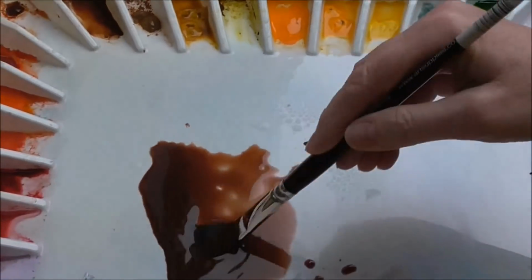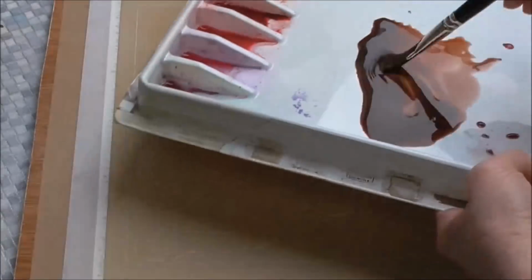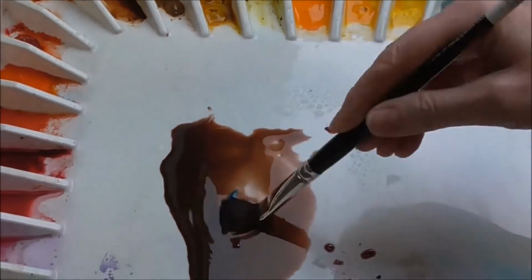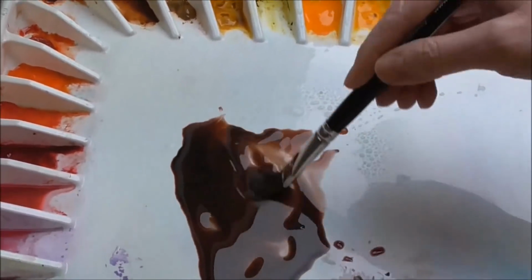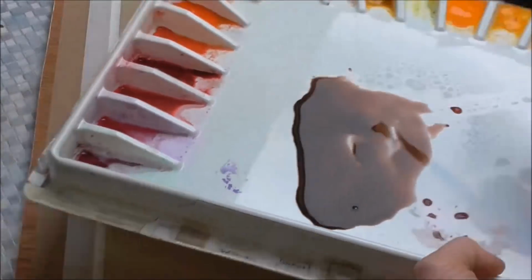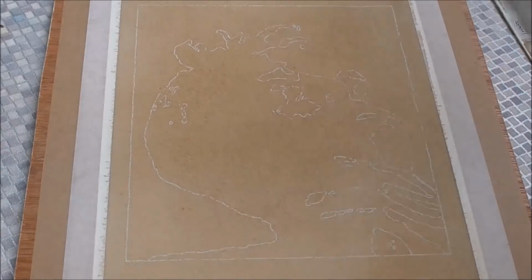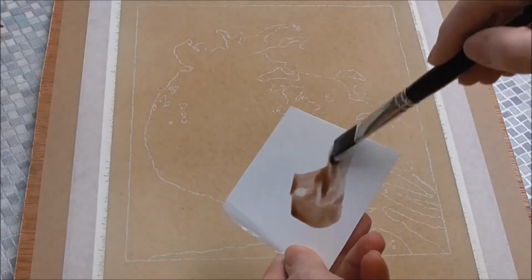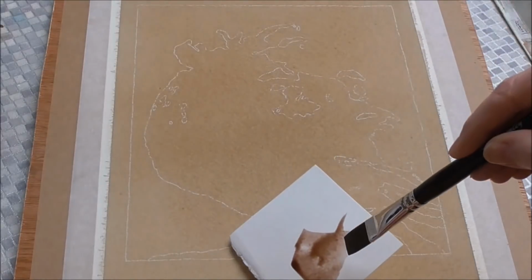Bit more Windsor blue. Yeah. Just neutralising it a little bit more, just taking the heat out of that red. I do want red in there though, because you know red is a good flesh tone colour, obviously. But let's just try a bit of this out on a bit of, yeah, that's not bad.